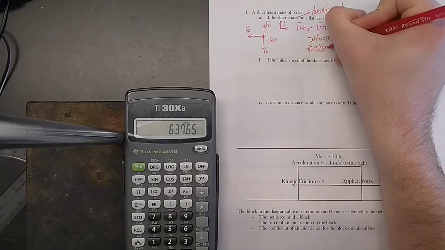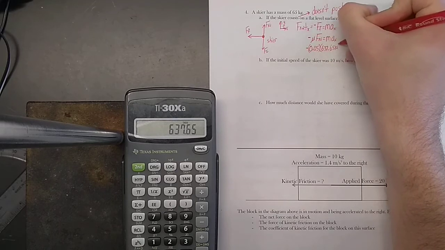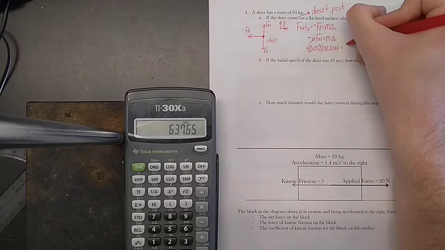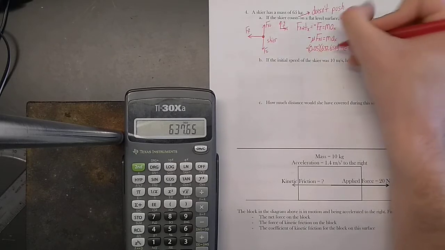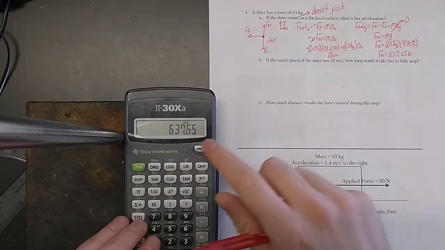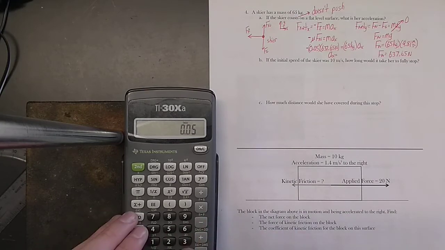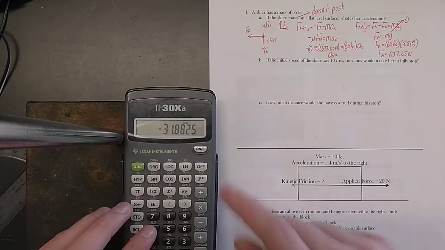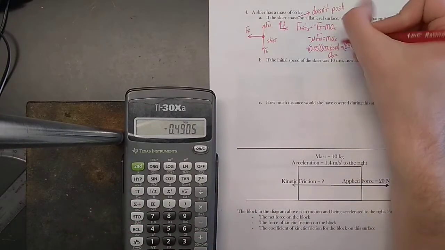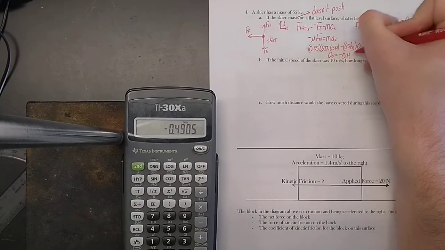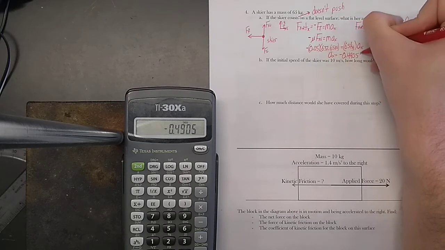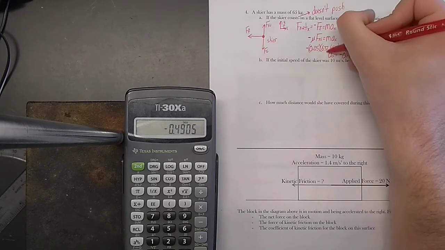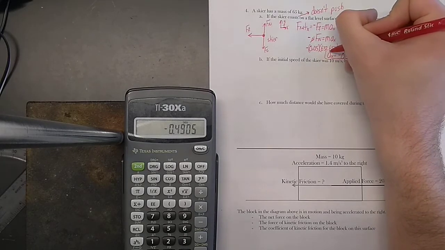Fn is 637.65 newtons. The mass of the skier is 65 kilograms. We're solving for Ax. Don't get freaked out by that negative. The acceleration is negative 0.4905.